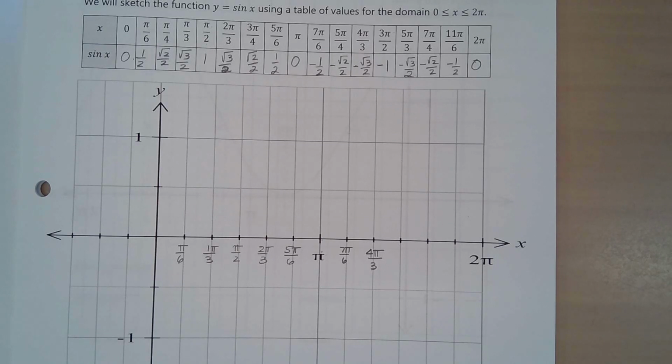So that's 4 over 3. That's why it's 4 pi over 3. It's just reduced.